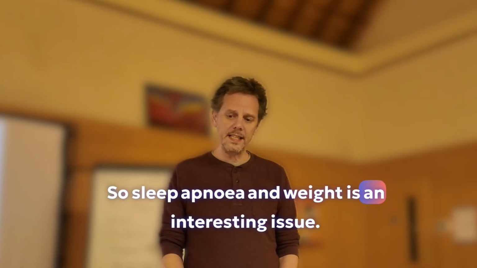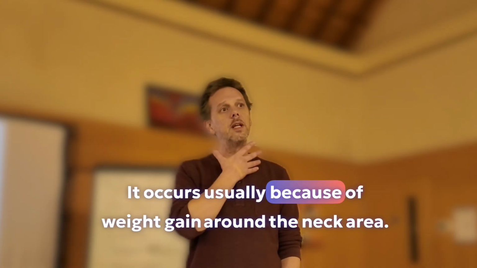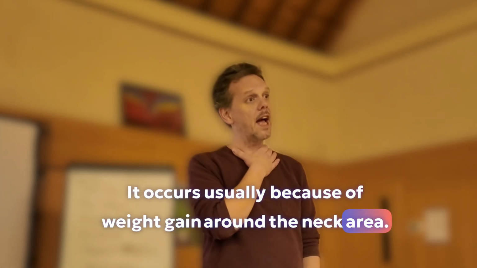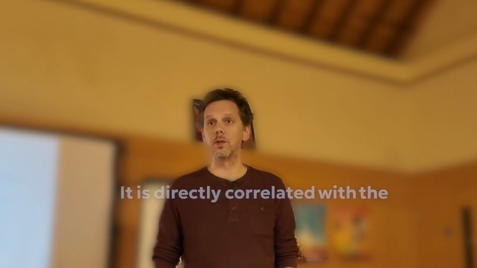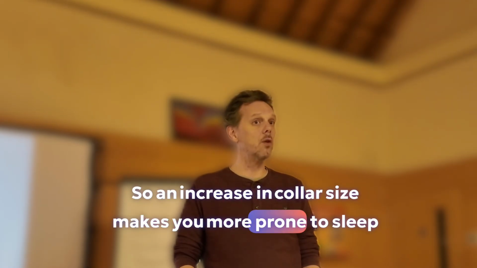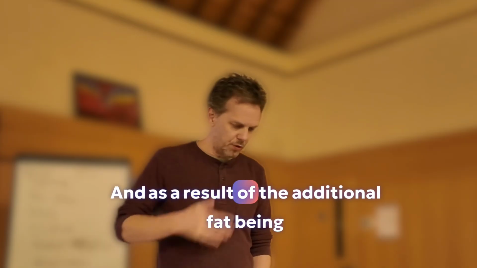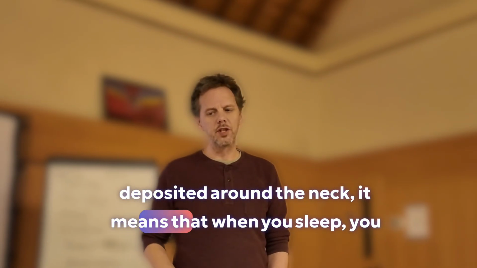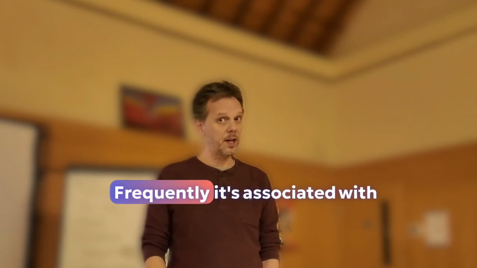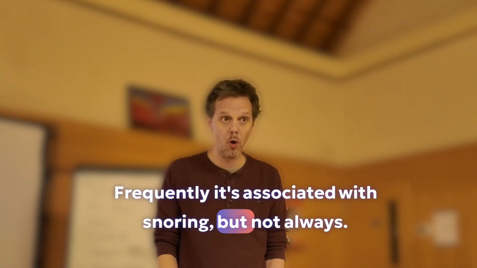So sleep apnea and weight is an interesting issue. It occurs usually because of weight gain around the neck area. It is directly correlated with the collar size of the individual. So the increase in collar size makes you more prone to sleep apnea. As a result of the additional fat being deposited around the neck, when you sleep, you don't breathe as efficiently as you should. It is frequently associated with snoring, but not always. The two don't have to be together.